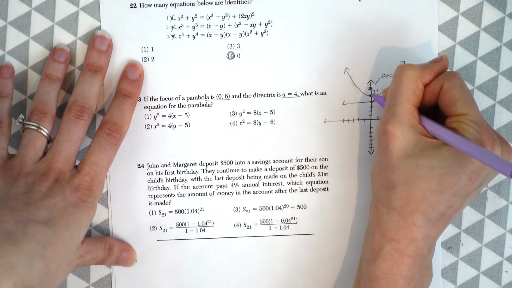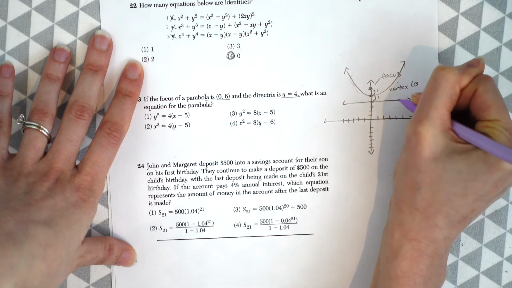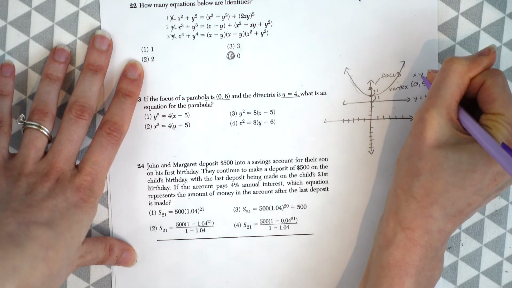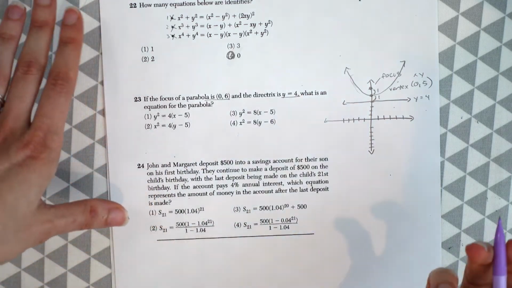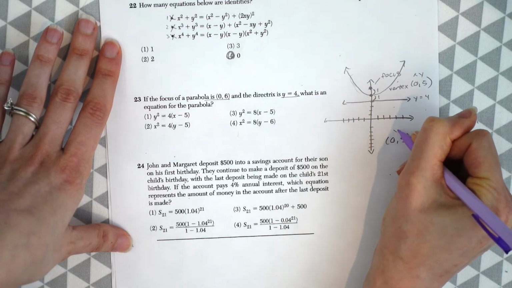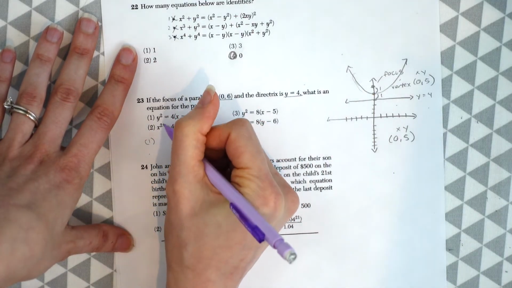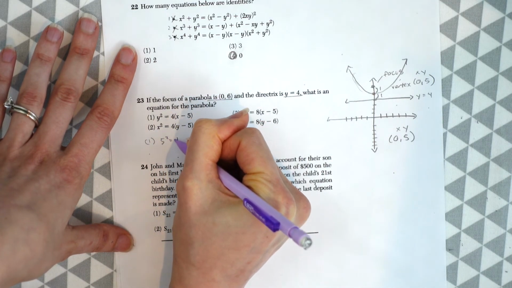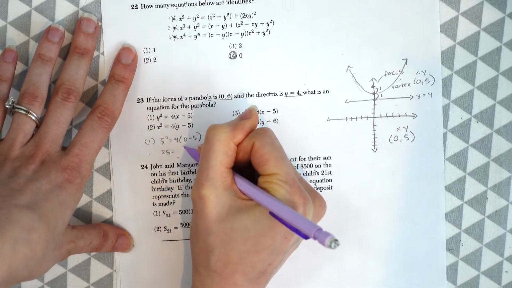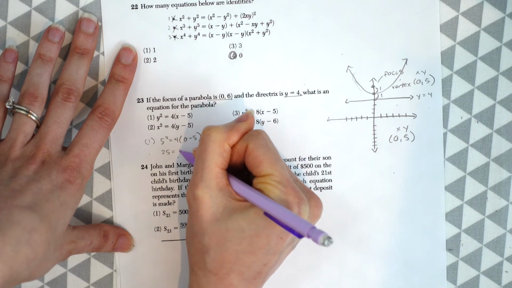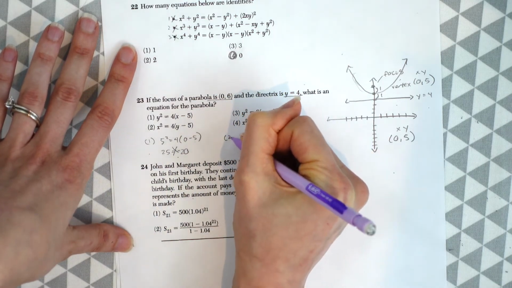So we know that the vertex, this point here, is at (0, 5). So we know that (0, 5) is going to be on the parabola. To see which is an equation of the parabola, we're just going to plug in the point (0, 5) using x and y and see which one makes sense. If we look at choice 1, we plug in y squared, 5 squared, equals 4 times 0 minus 5. Is this true? Is 25 equal to 4 times negative 5, which will give us minus 20? The answer is no. So that's not our answer.